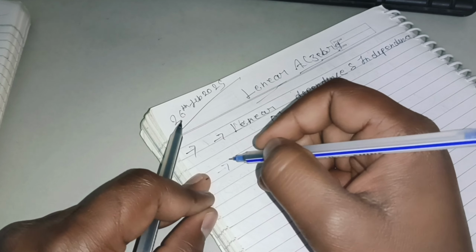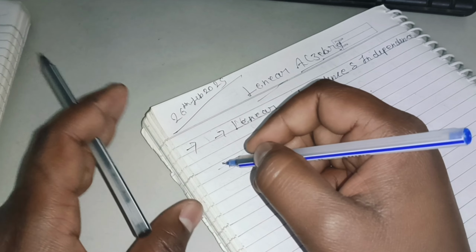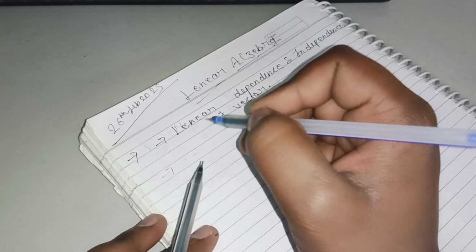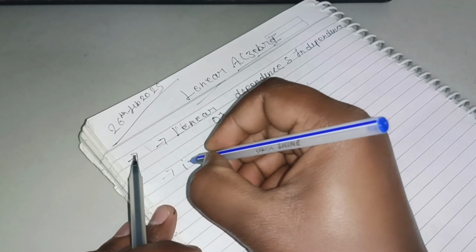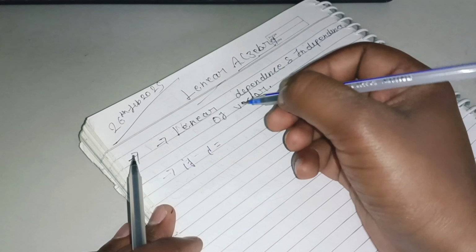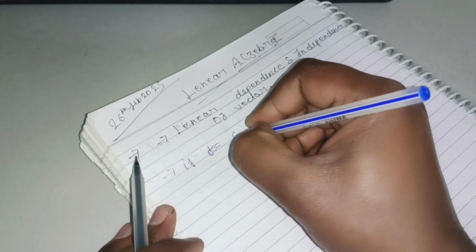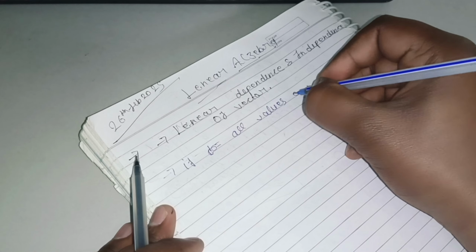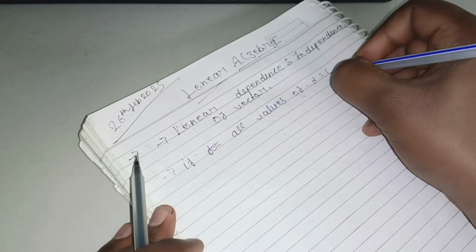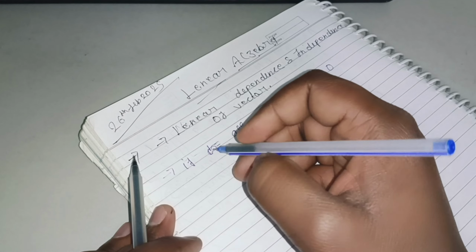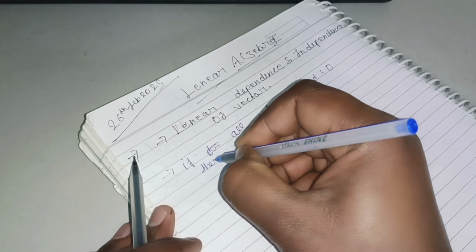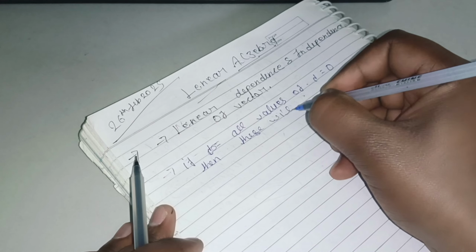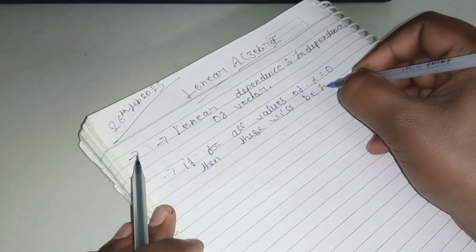If I discuss the concept only, then I can say that if all values of lambda are equal to 0, then these will be independent.